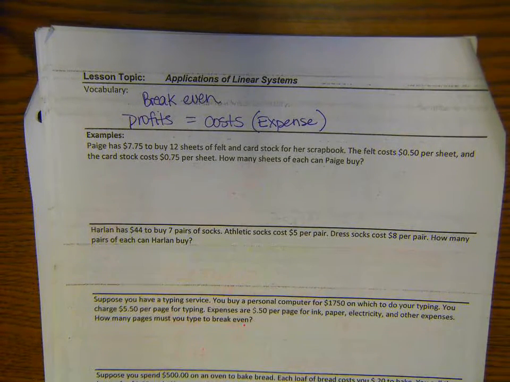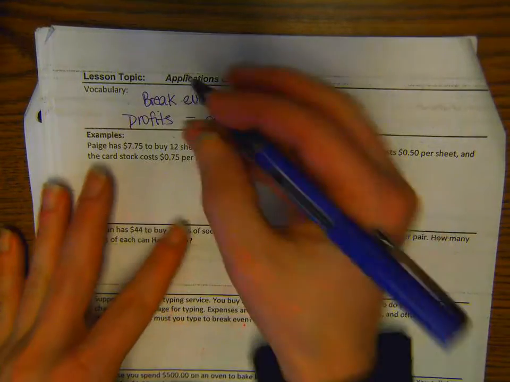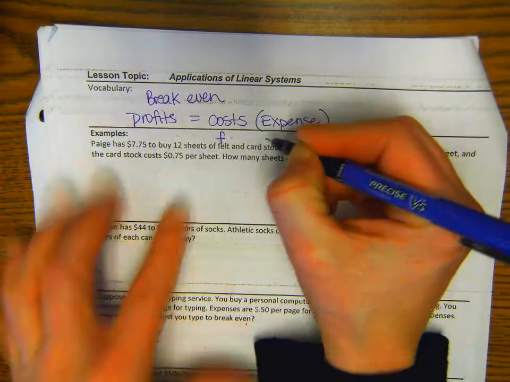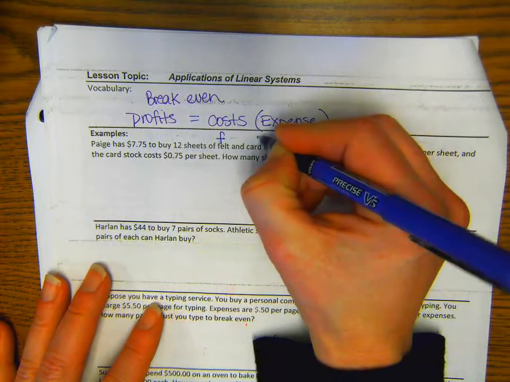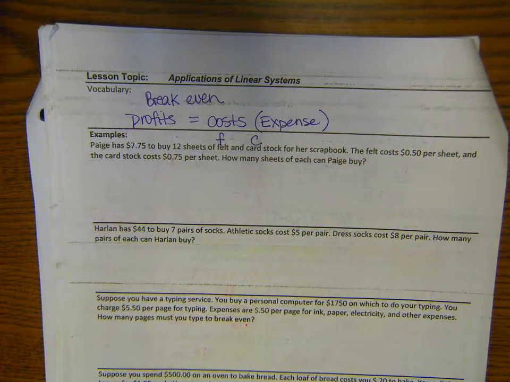Okay, F for felt. Do you know what felt is? Okay, felt is like that soft kind of material. So she's buying sheets of felt and cardstock. So we'll let F be the number of sheets of felt that she's going to buy, C the number of sheets of cardstock.